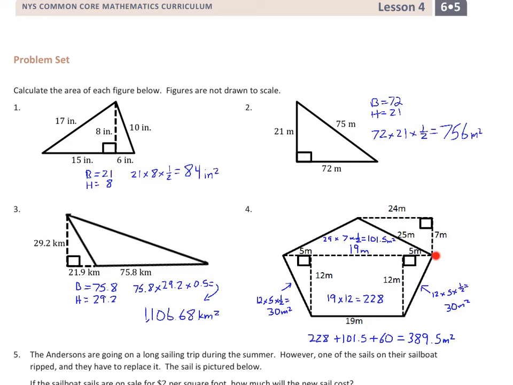Okay, the two triangles on the side are 5 by 12, right? Base times height divided by 2 would give you 30 for each of those, which is 60 total, represented down here. So there's the 228. 60 represents these two triangles.